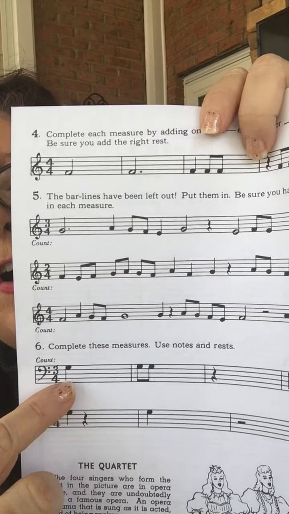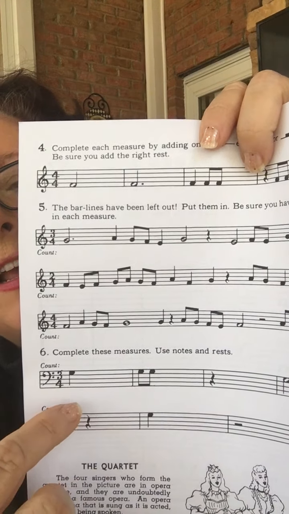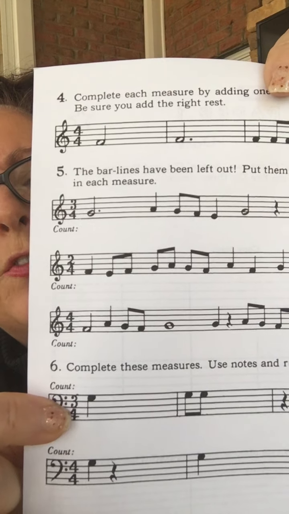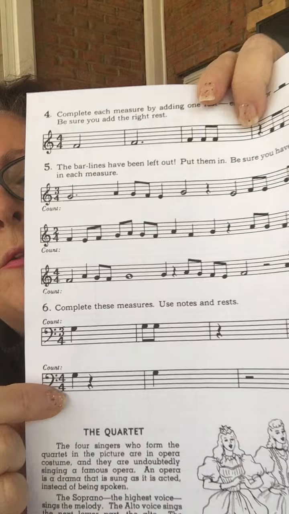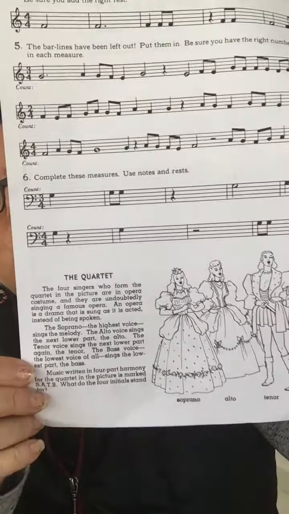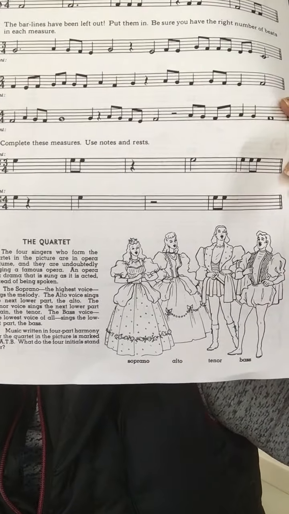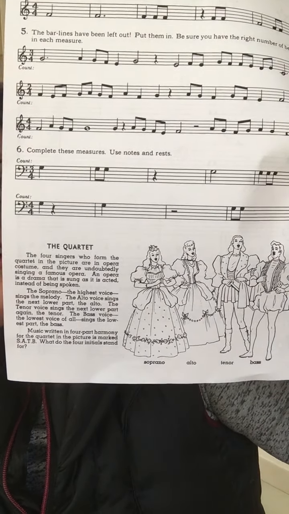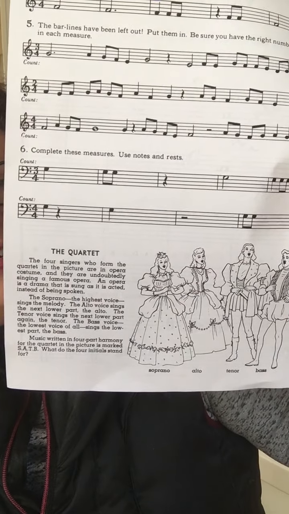Okay? All right, and then this last one, number 6, says complete these measures. You may use notes and rests. So you'll write your counts for what you have so far, and then you'll need to draw in and continue writing your counts until you get the total number of beats you need. 3 for this line, 4 for this line. And there's always going to be a little story at the bottom, so be sure you read that, and then I may ask you a couple questions about what you've read for the week. So it's always something to do with music.